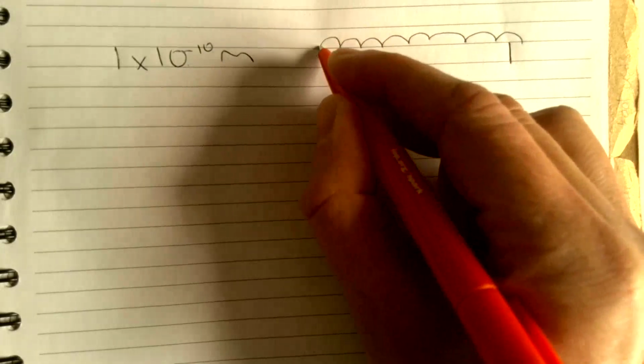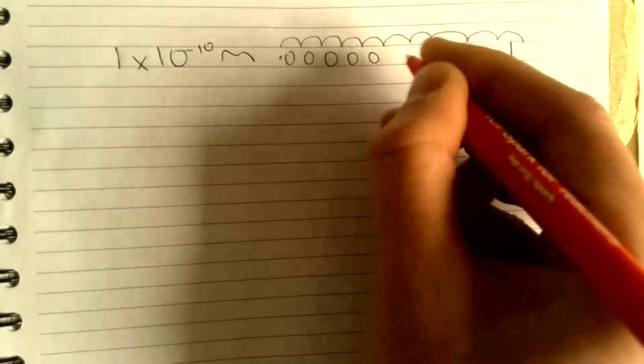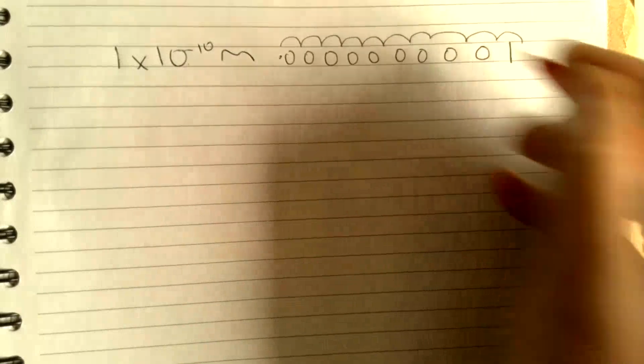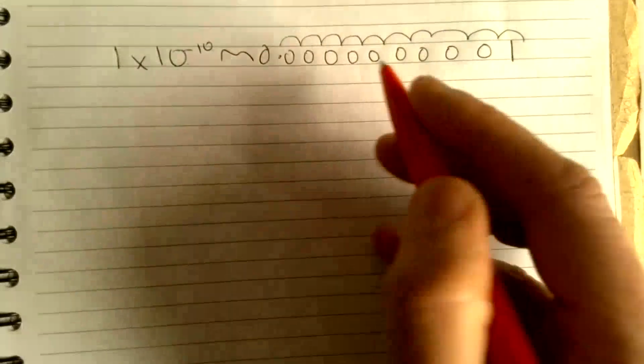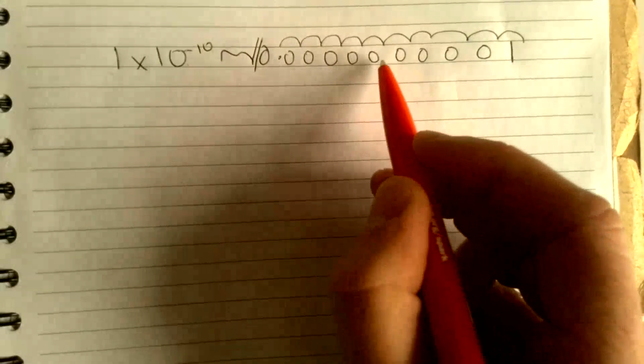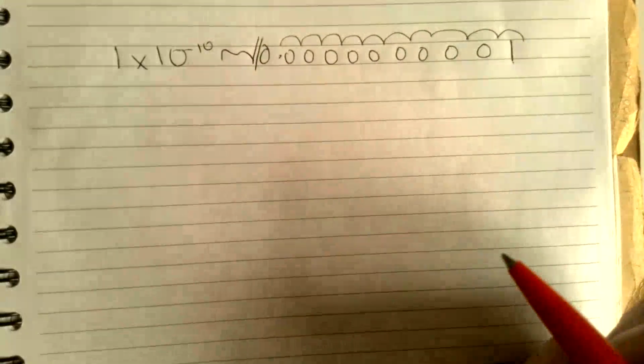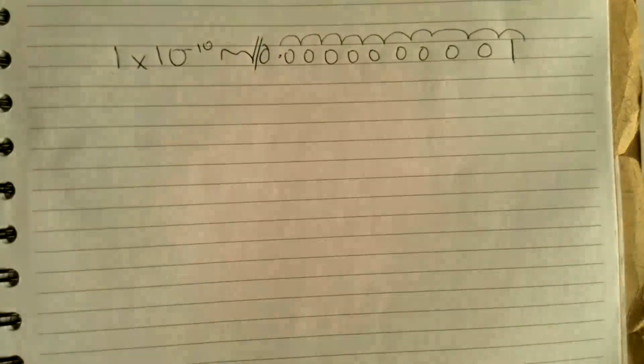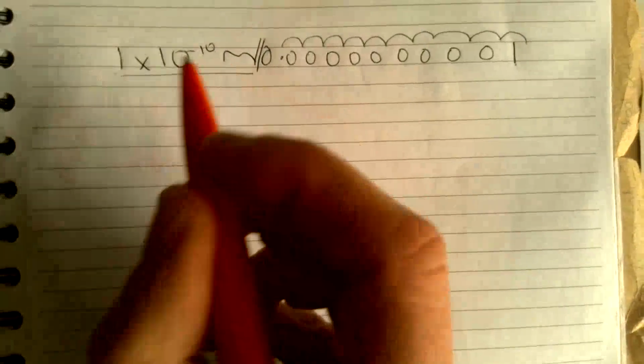So, for example, looking at 1 times 10 to the minus 10, what we're looking at essentially is taking the 1 and moving the decimal point 10 places. So 1, 2, 3, 4, 5, 6, 7, 8, 9, 10. The decimal point is there, and in between those moves, we've got lots and lots of noughts. So filling those in, 1 times 10 to the minus 10 meters is equal to 0.0000000001, essentially.